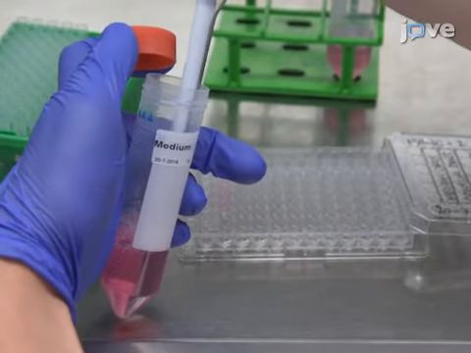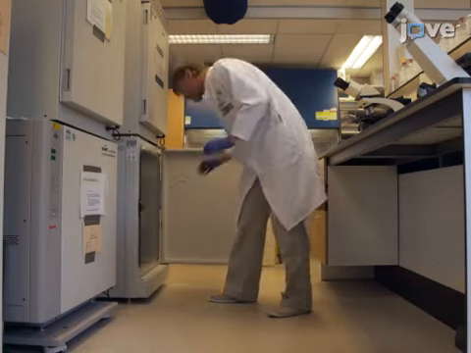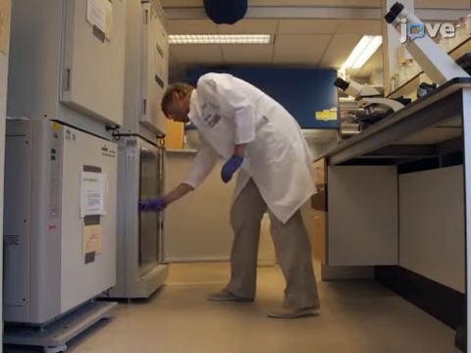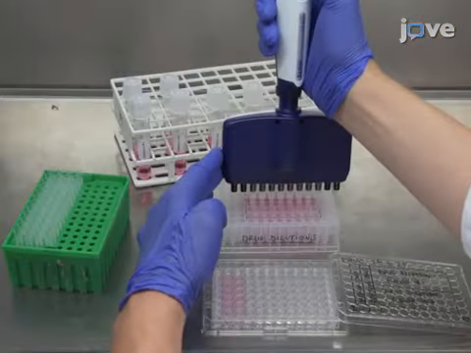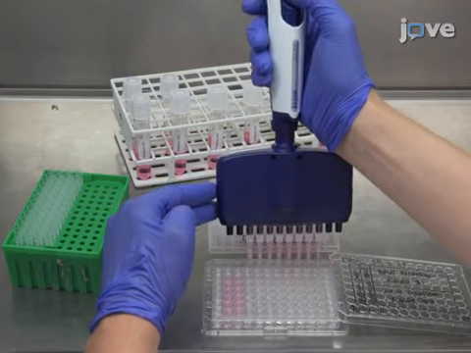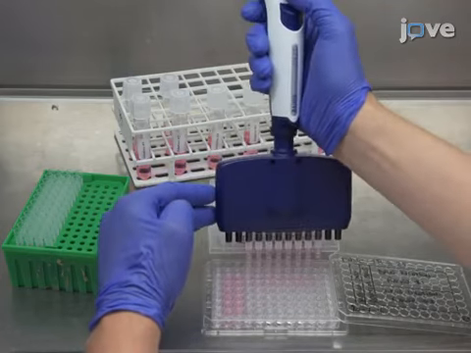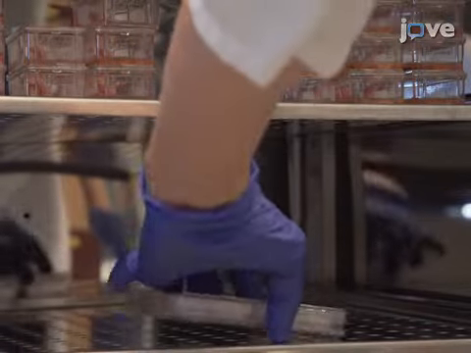Add 100 microliters of medium to medium-only wells, and incubate overnight at 37 degrees Celsius with 5% carbon dioxide to ensure proper adhesion of the cells to the plate. Add 100 microliters from each dilution into an appropriate well of the 96-well plate by using a multi-channel pipette. Make sure to have each concentration in triplicate. Incubate at 37 degrees Celsius with 5% carbon dioxide for 72 hours.